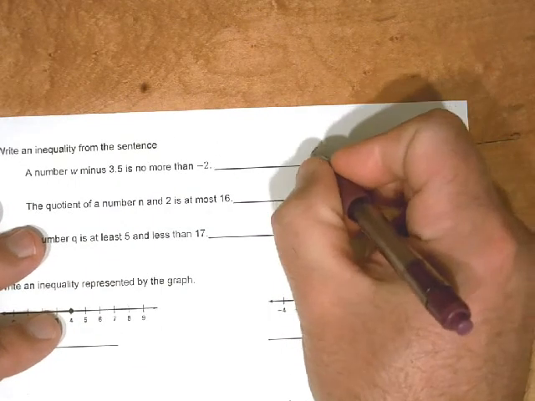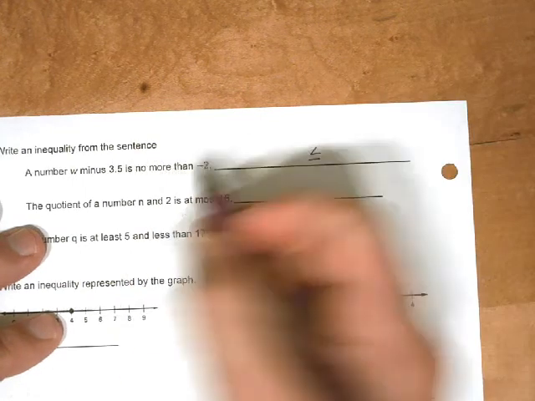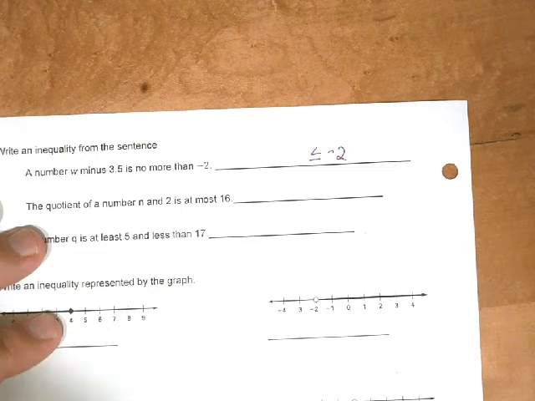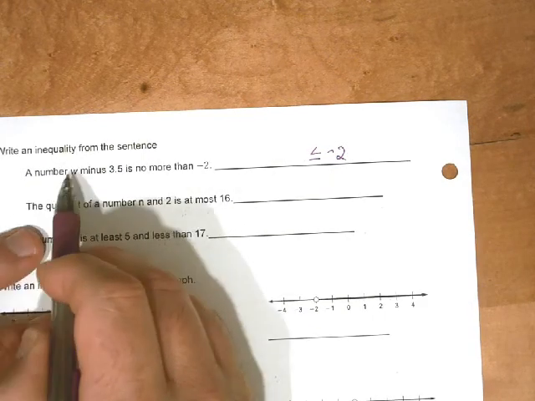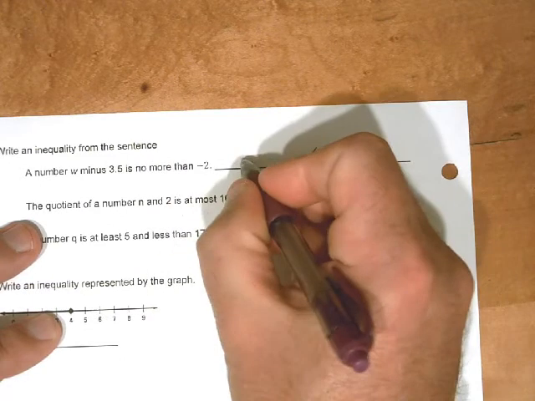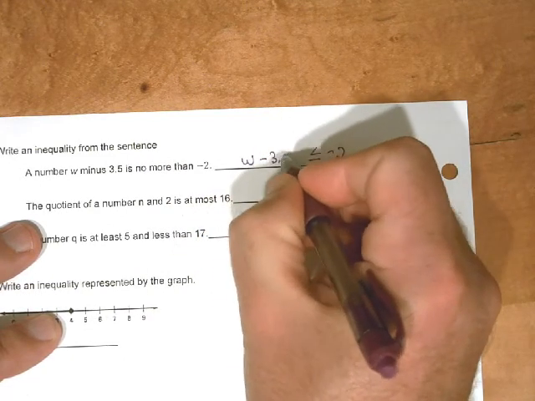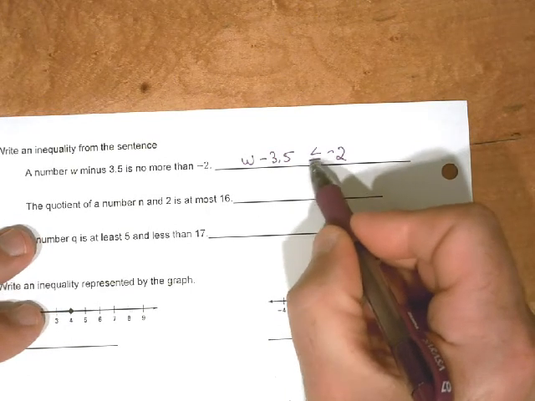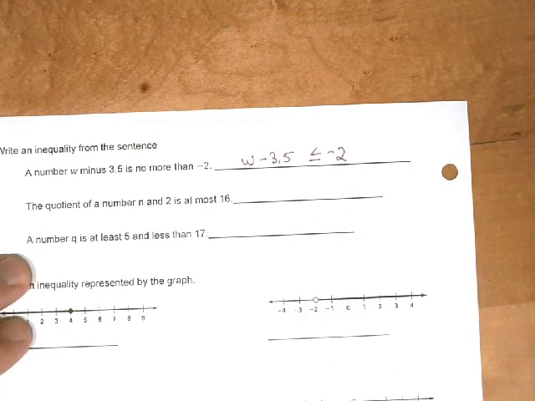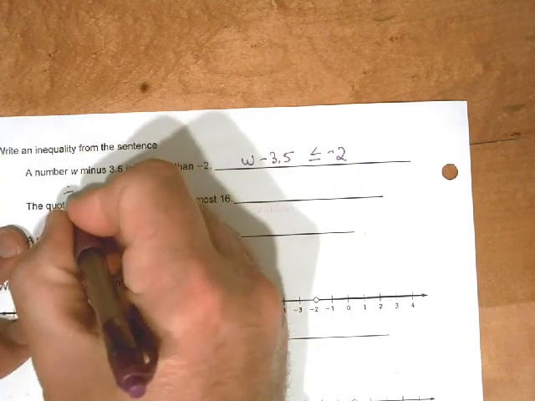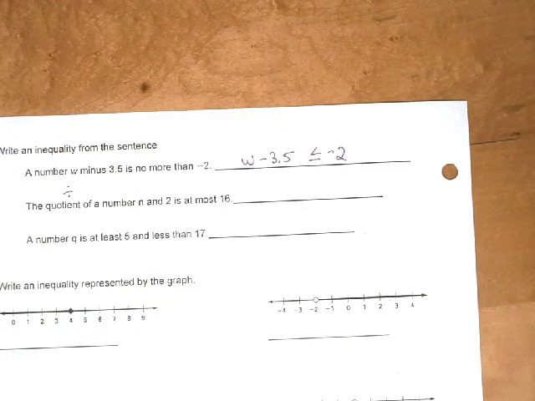All right, so I know I'm going to have a less than or equal to symbol in this. So there's my less than or equal to, no more than, and that minus 2 goes on the right side. First part, W minus 3.5. So on the left side, it's going to be W minus 3.5 is no more than, so that is our less than or equal to sign, minus 2. And if we wanted to solve for there, we can solve for there.